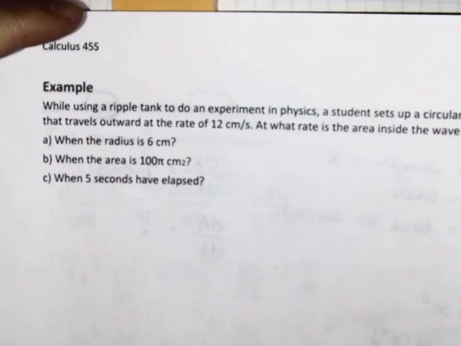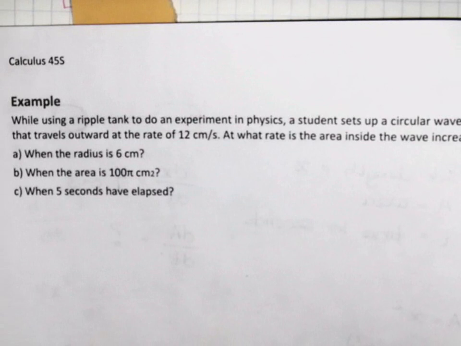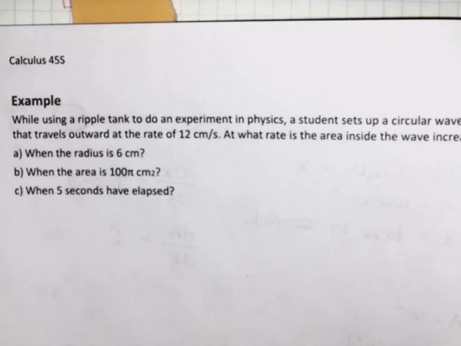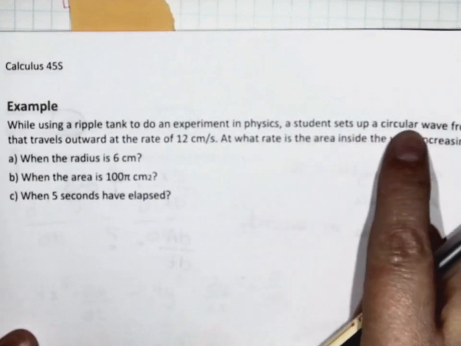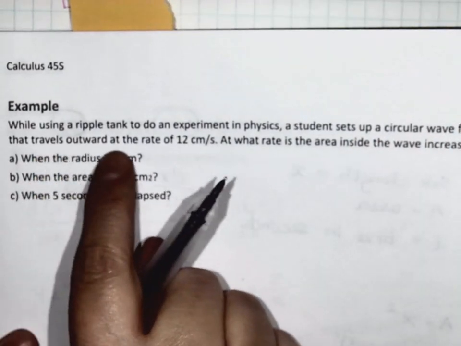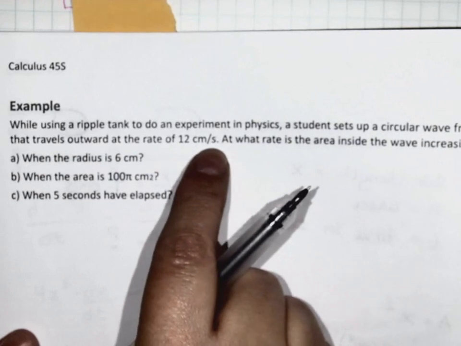Okay, do you guys want to try to set this up, or should we set it up together and then you guys do it, or do you want me just to keep rolling with it? How about we do the first one together? Okay, so we're going to define our variables. In a ripple tank, to do an experiment in physics, students set up a circular wave front that travels outward at a rate of 12 centimeters per second.